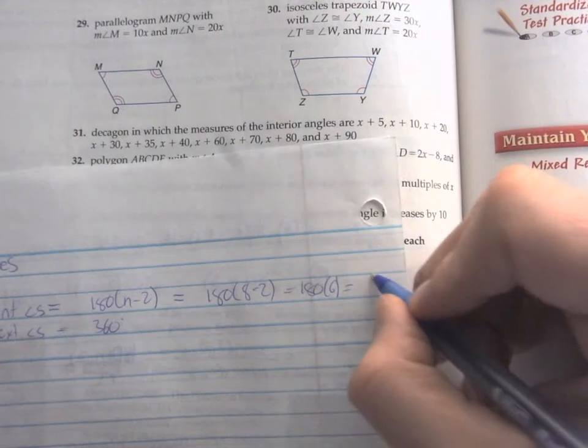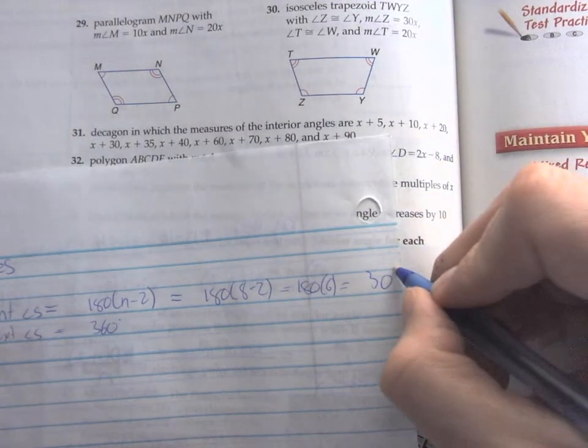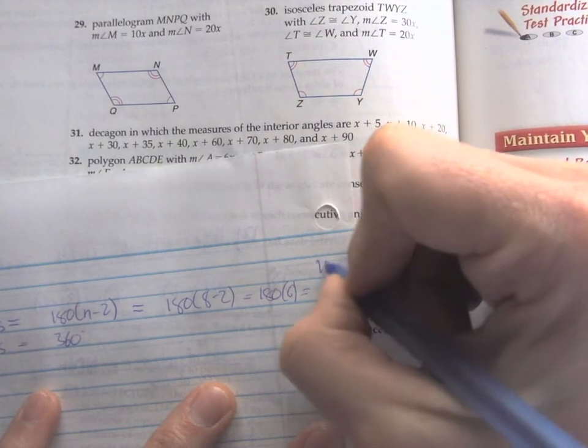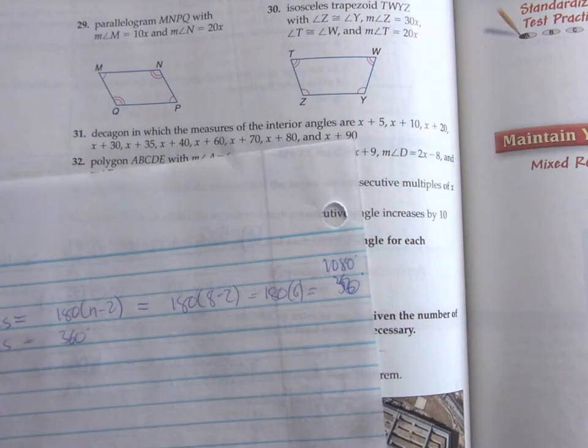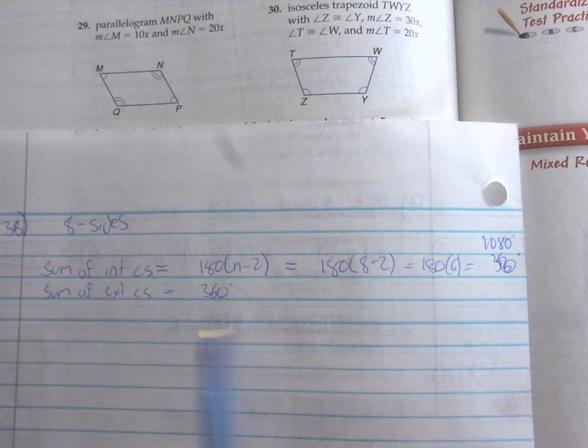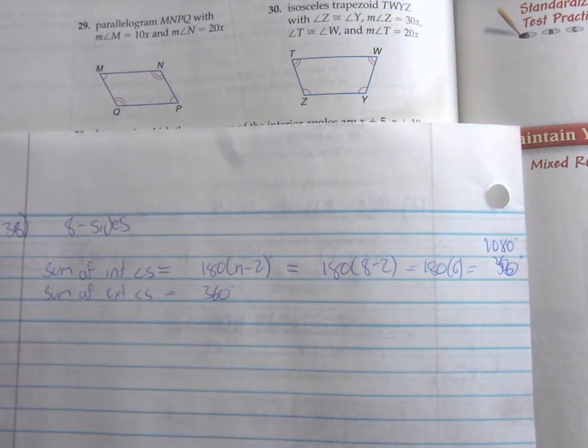Okay, so that's going to be 30 degrees for each interior. Oh, excuse me, sorry. I did something wrong here. 180 times 6. Sorry about that. It's 1080. Okay. Now that's the sum, right? This is the sum of all the interior angles. This is the sum of all the exterior angles.